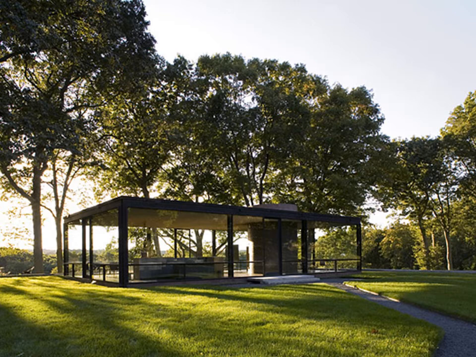The Glass House was built in 1949 in New Canaan, Connecticut, and is a single room entirely walled in glass. Johnson spent 3 years designing the structure, which was originally one of 2 buildings, along with the brick guest house. The Glass House is a site donated to the National Trust for Historic Preservation.